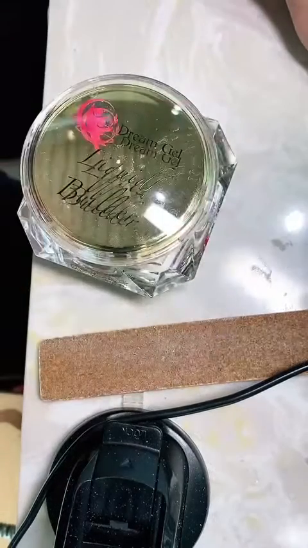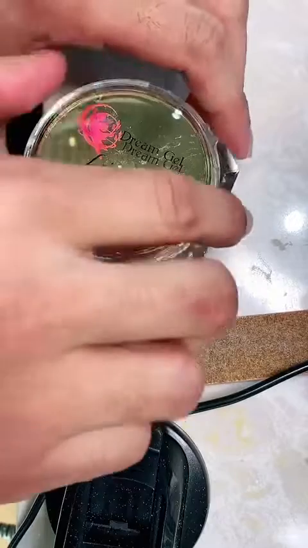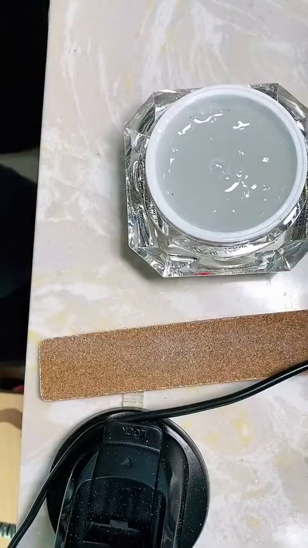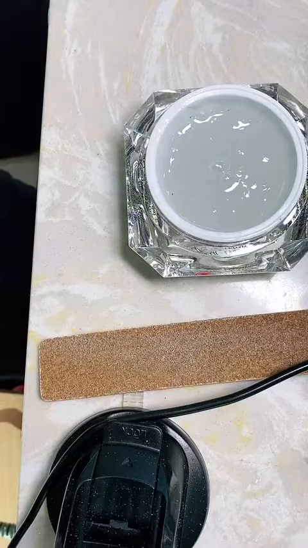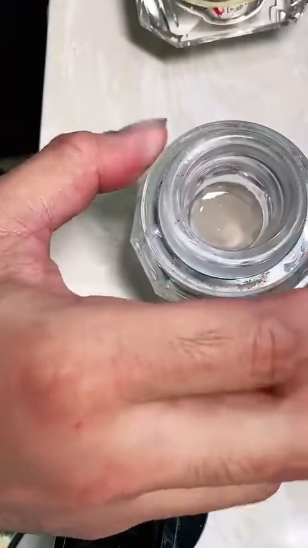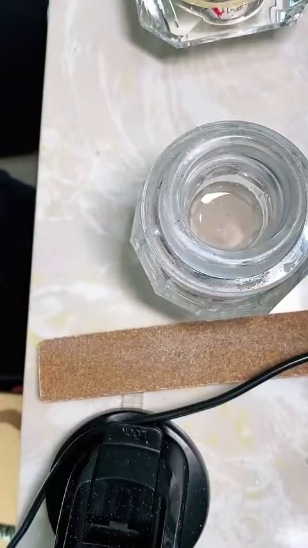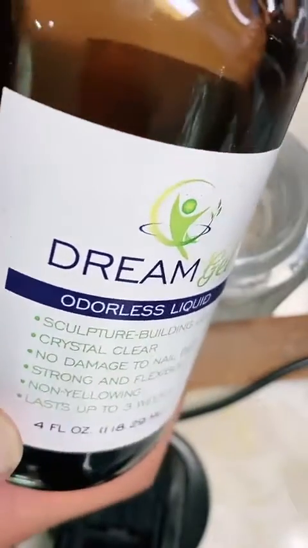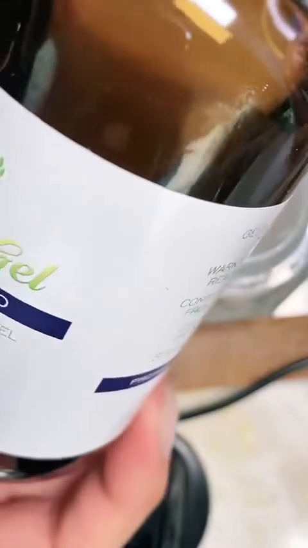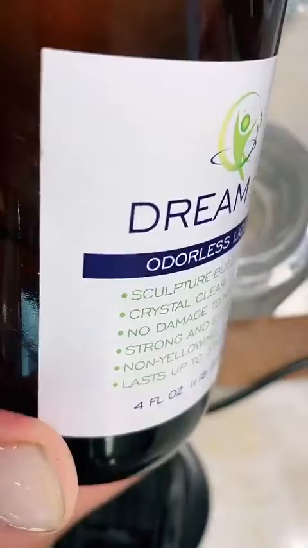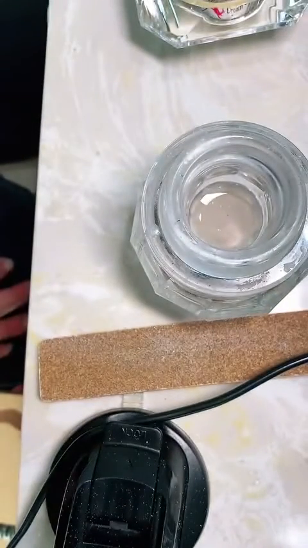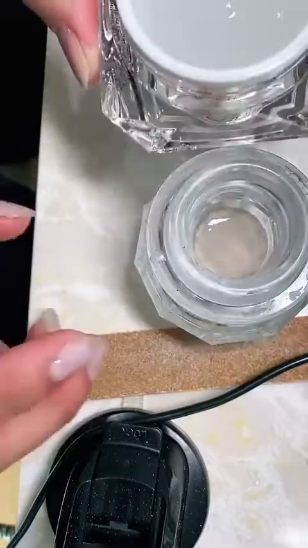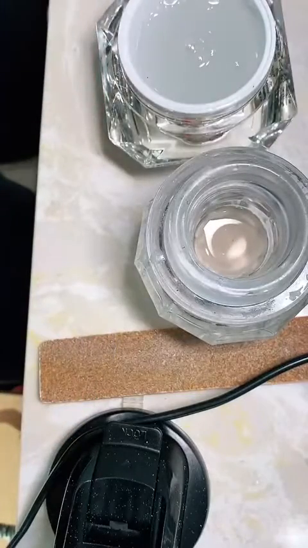So like I said, if you never worked with gel builders before, this is a very easy process. What I need to have is my monomer. This is the monomer that I use, which is on my website. This is the oldest product. It doesn't have any smell, and this is the builder gel that I have here. And this is what you need.